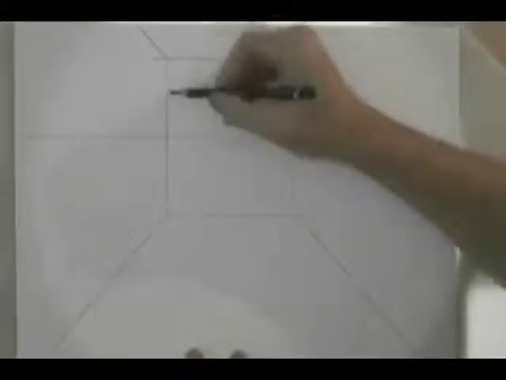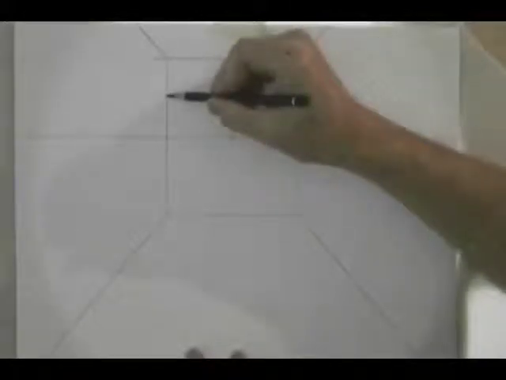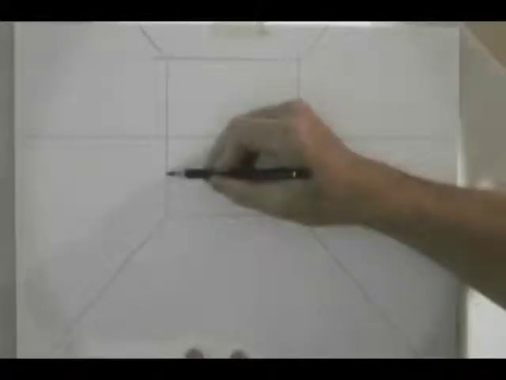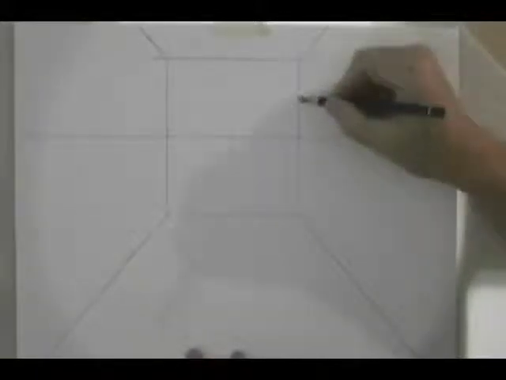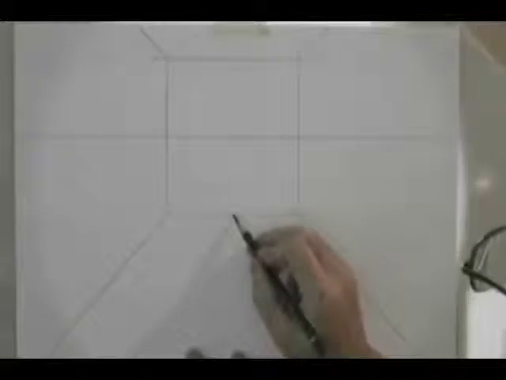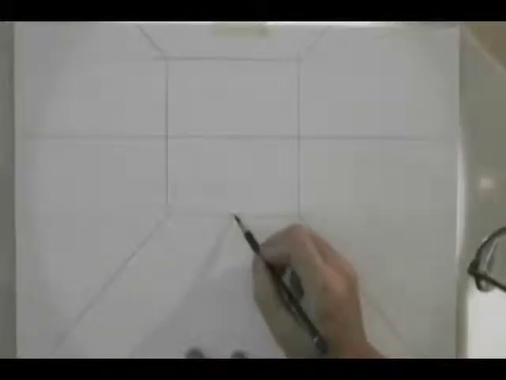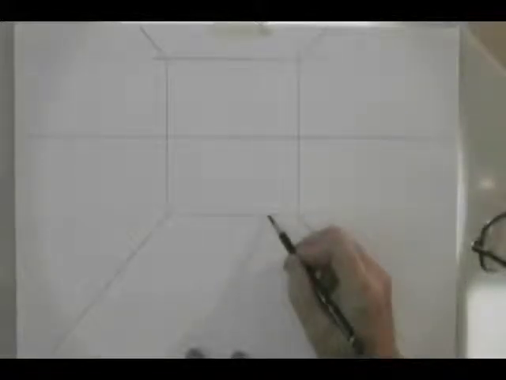What I then want you to do is bisect this in half here, and bisect it in half here, and then do the same thing in the opposing side. Find half the distance. You can measure it if you want, or you can just eyeball it. Half the distance there and half the distance there. Then do the same thing across the bottom here. Find half the distance, and then quarter it. Half the distance up top, quarter.